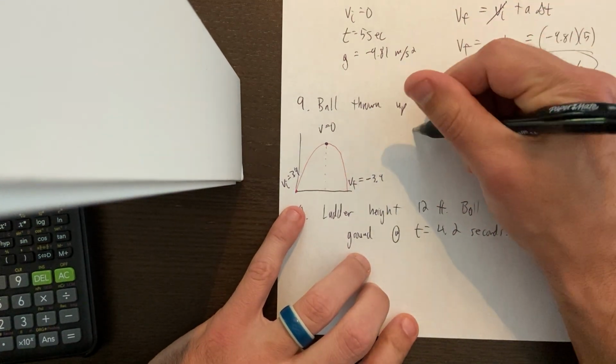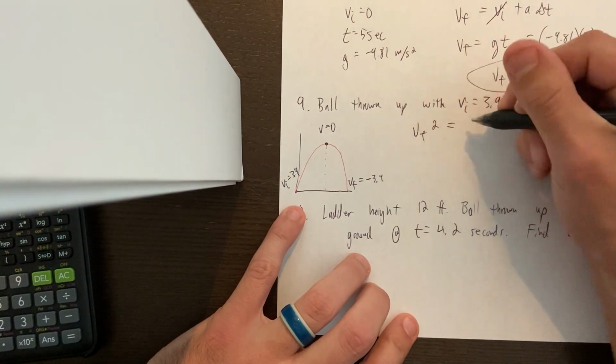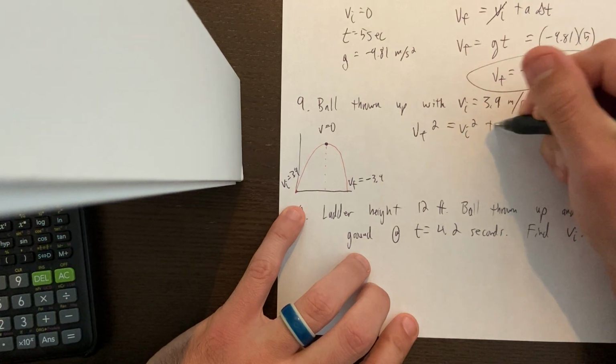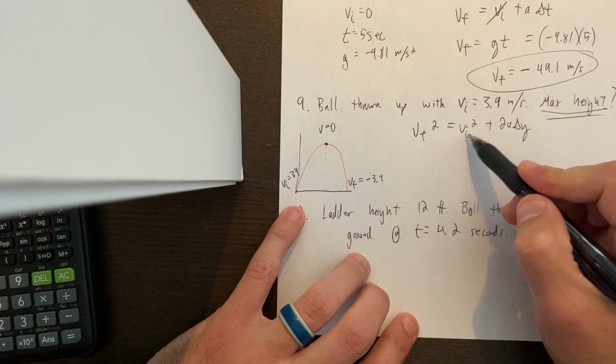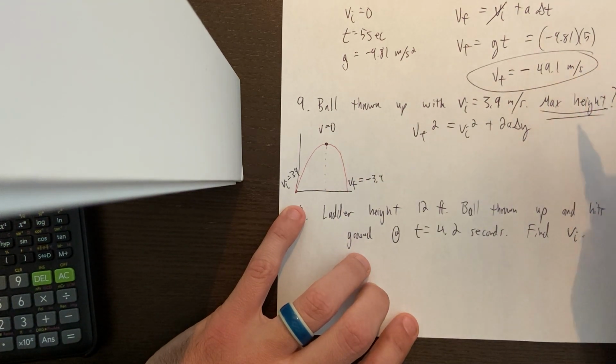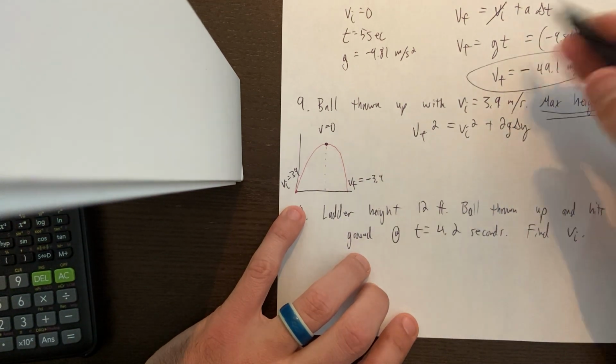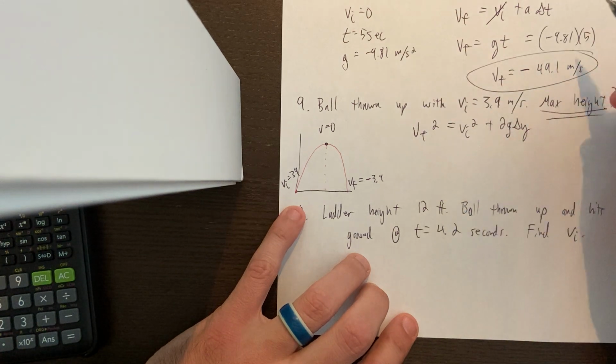Or, we could just kind of skip. Let's see. Does this equation work for us? Plus 2a delta. I'm going to use delta y in this problem because it's a vertical motion. So you think about it, this should be g because we're talking about a free fall or a projectile.